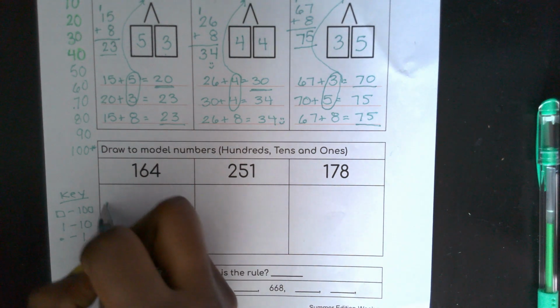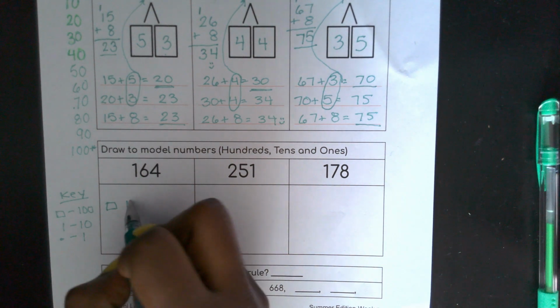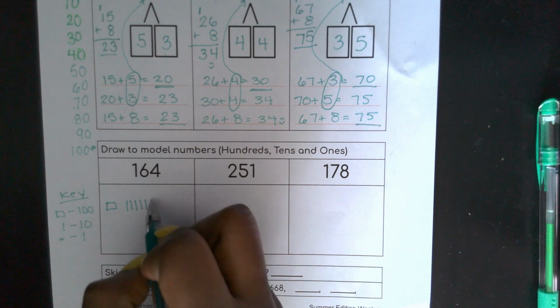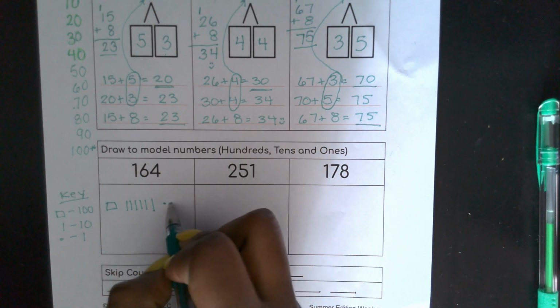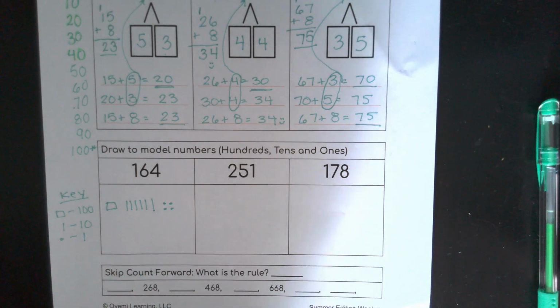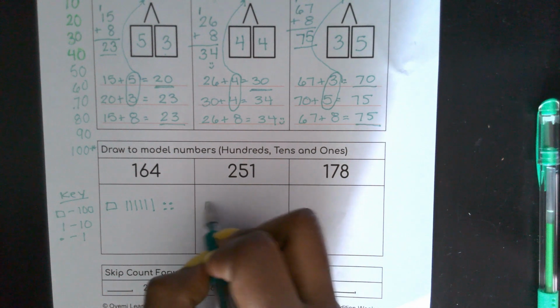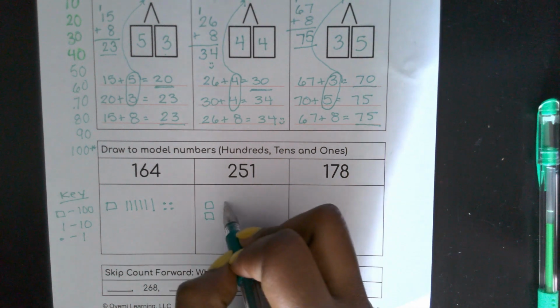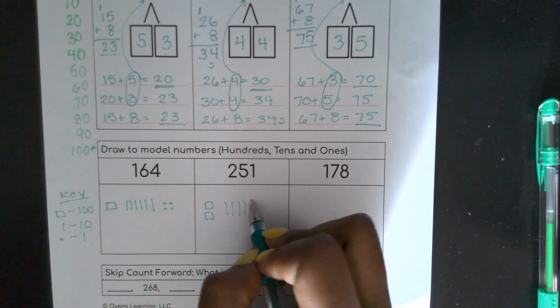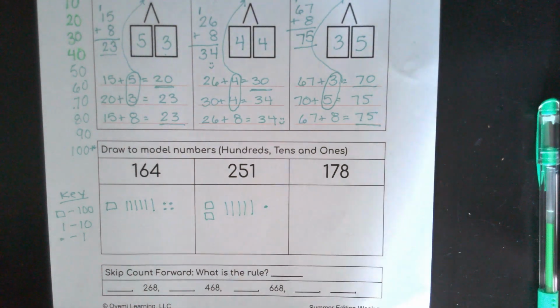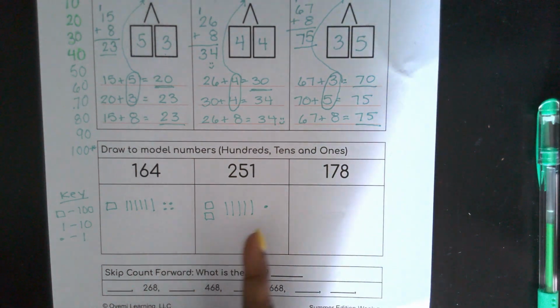So we have 100, 10, 20, 30, 40, 50, 60, 4, and that represents 164. Here we have 200, 10, 20, 30, 40, 50, and 1. 251.